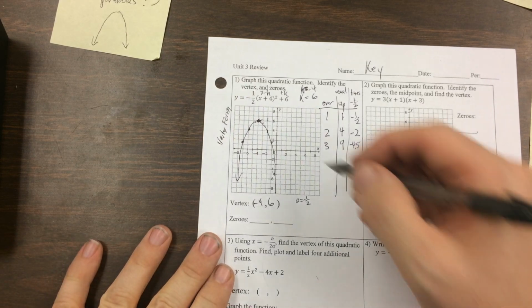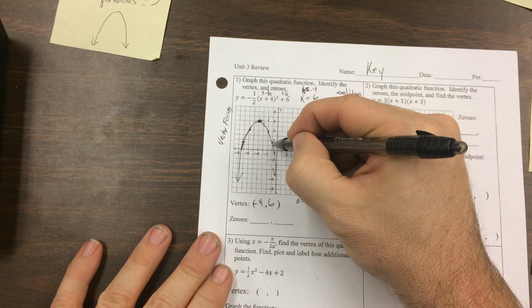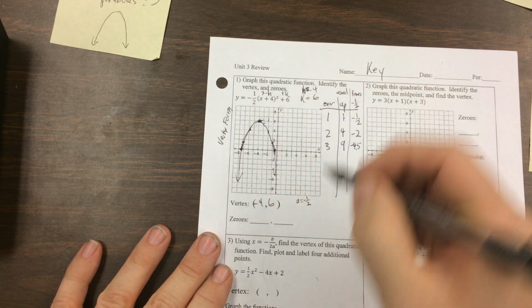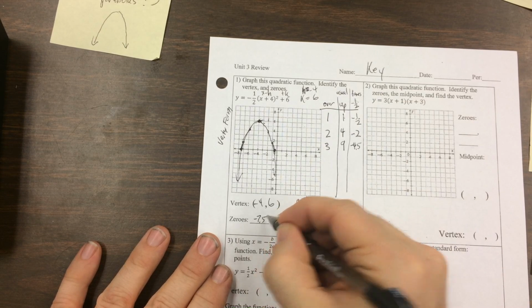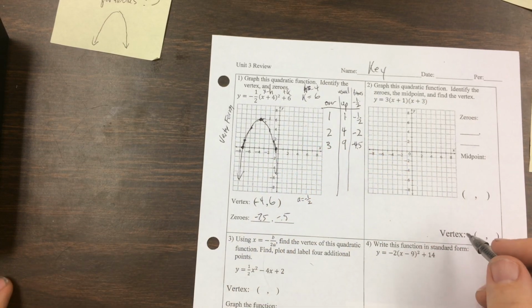All right, my zeros. On this one, I would just be looking for an approximation if it's not at an obvious point. So we can say this is negative 7.5 and this is negative 0.5. That's close enough.